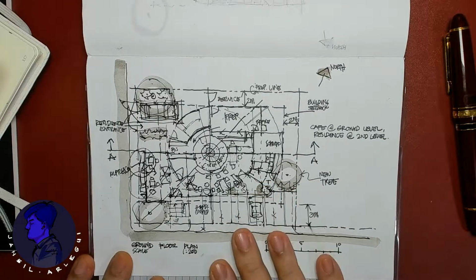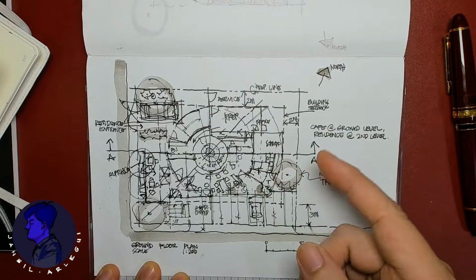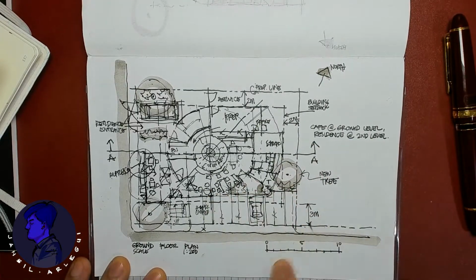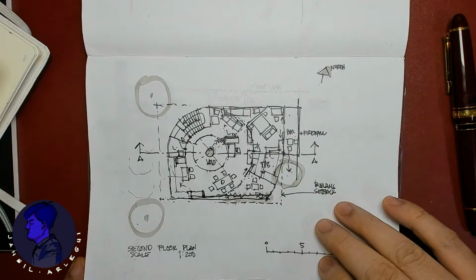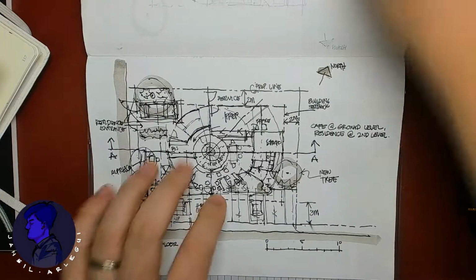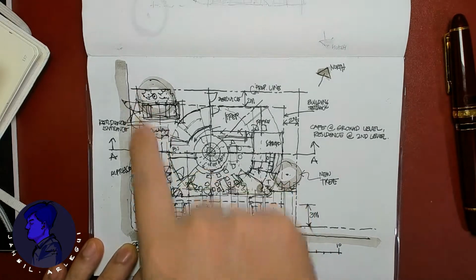So I'm going to be talking about a design proposal for a cafe and a residential on the second level. This is the schematic drawing that I have so far. When I say so far, this is still in the process of refinement. We have the ground floor plan, and this is a plan on site.